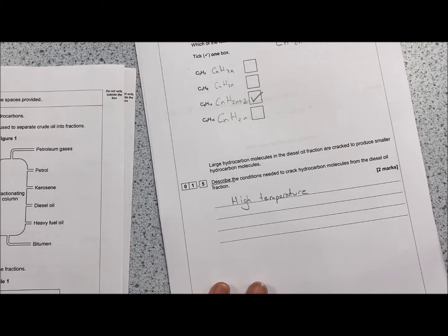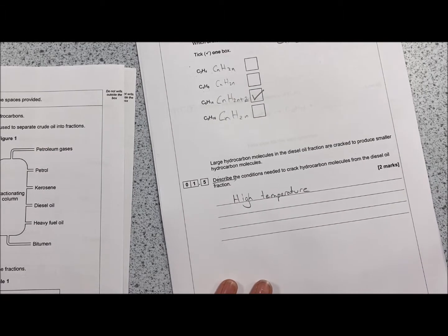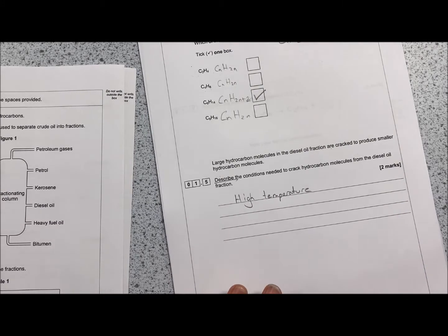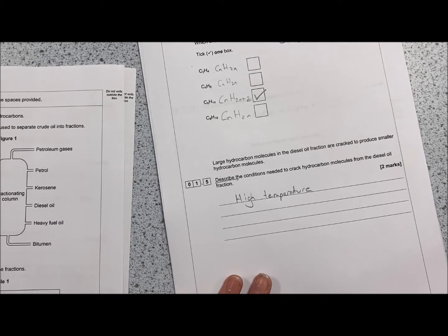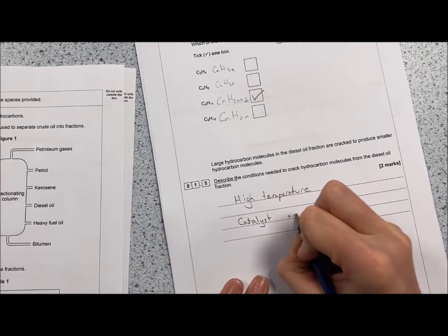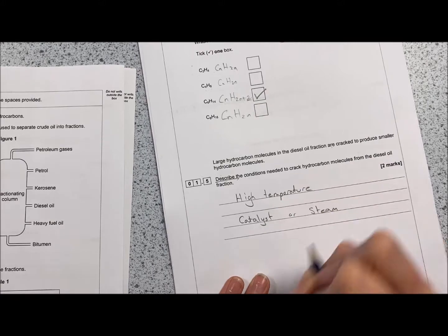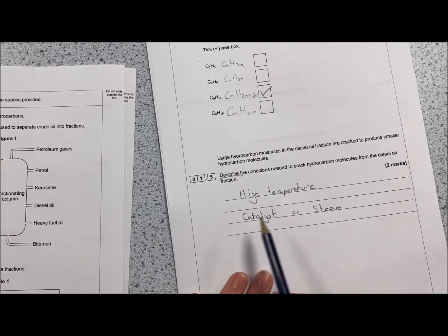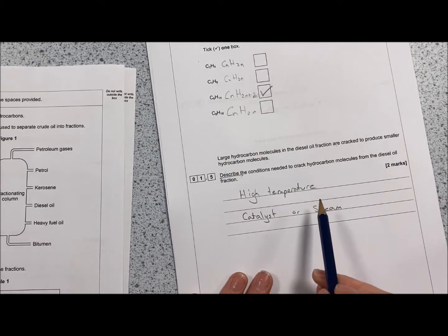And then you may remember there are two different types of cracking, catalytic cracking or steam cracking. So my other condition is going to be one of them, so either using a catalyst or using steam. So you only need to put down one of those. It doesn't matter which.